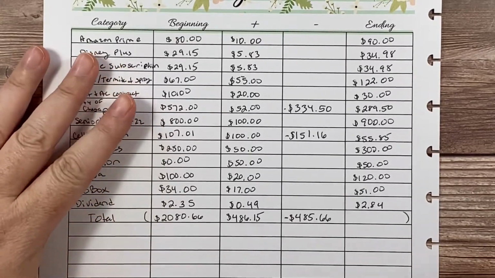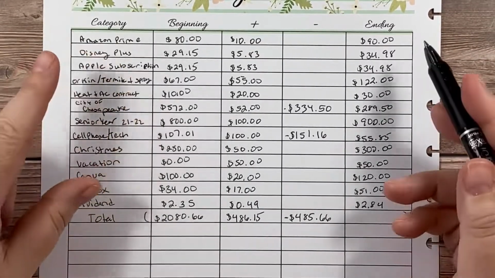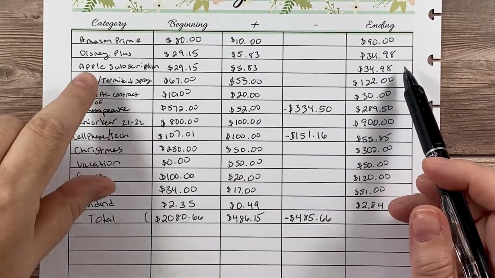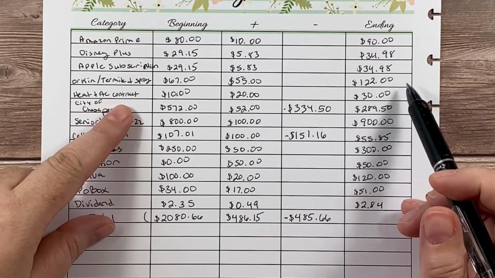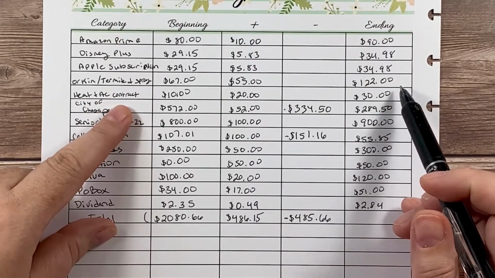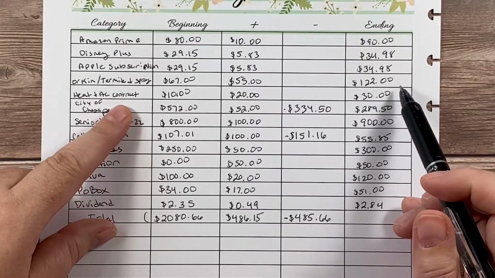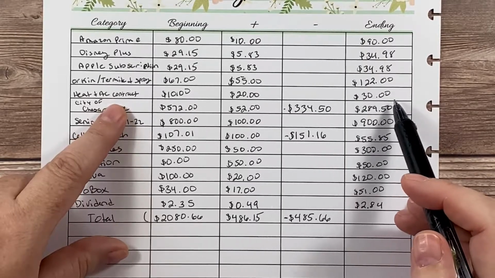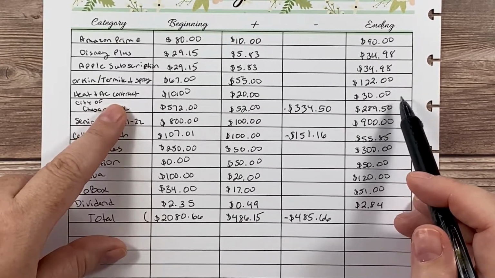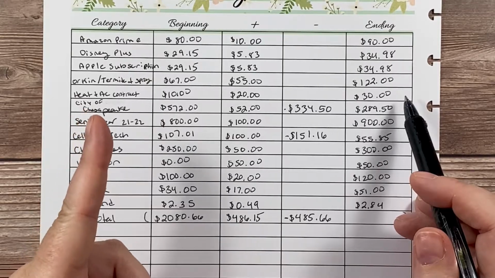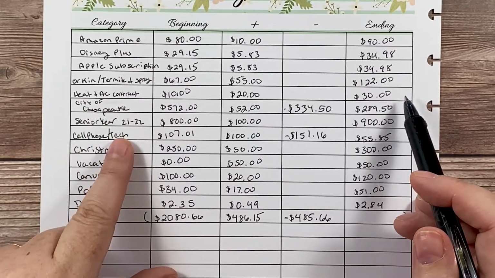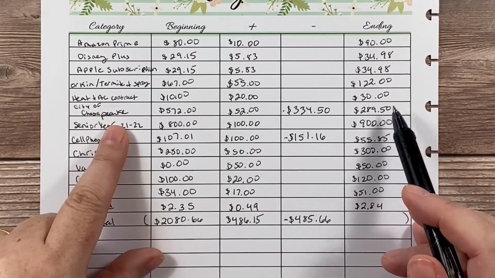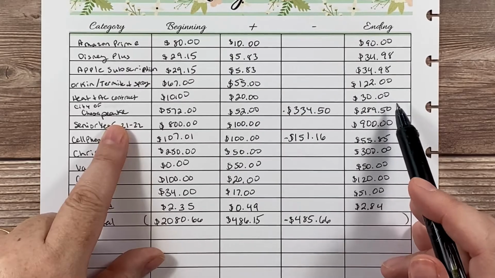Okay, I am back. So these are all the things that I filled in. It was $90 for Amazon Prime, $34.98 for Disney Plus, and the Apple subscription. Orkin termite spray was $122. We should have someone calling us soon, setting up a time to spray for the spring. And heat and AC contract, which is once a year, that's $30. We just spent that in April. I believe it was in April. Which is why the heating AC contract is low. And then that'll build back up for next year.